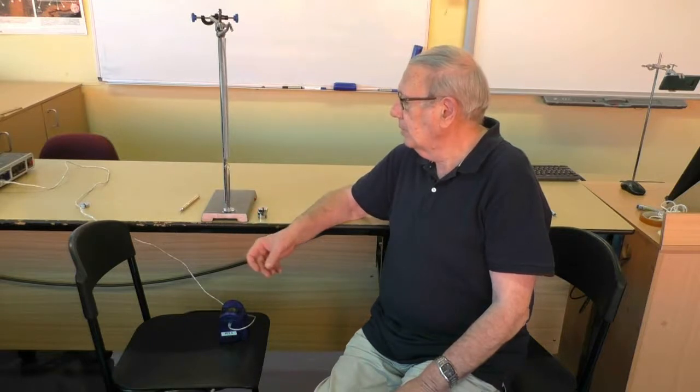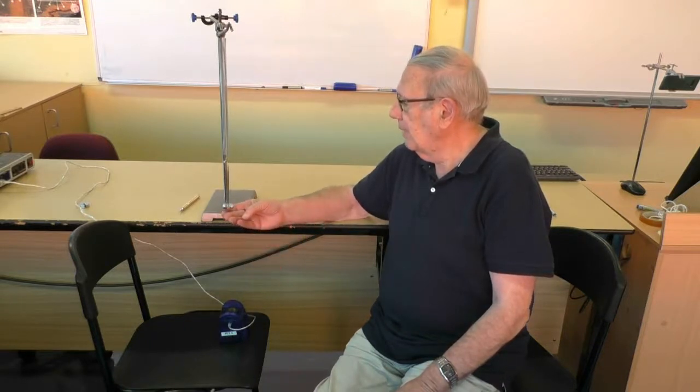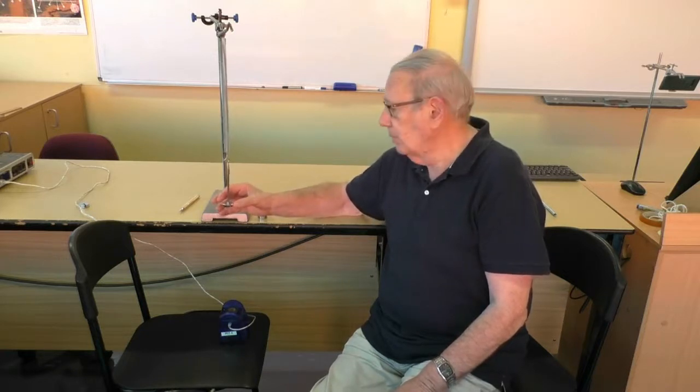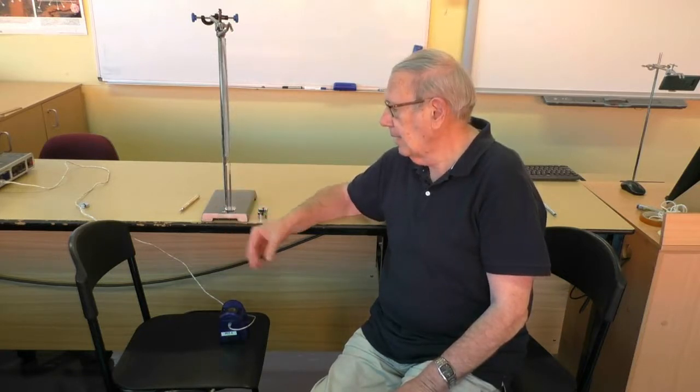So we're going to start off with a 50 gram mass, and I'll set this in motion. It doesn't have to be a very big motion, but I do have to make sure that it is going up and down like this and not wobbling from side to side. That's very important. So now I'll get the motion sensor doing its job.